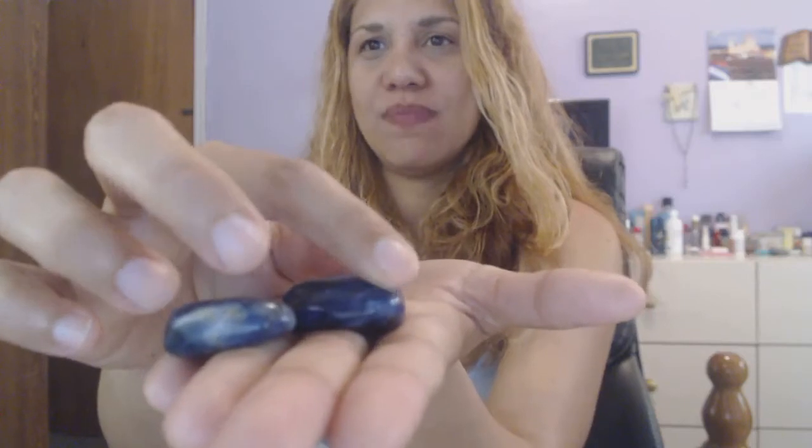Hi guys, today I'm going to be talking about this stone. It's called Sodalite, and it's so pretty, isn't it? Look at this color. It's blue with some white in it. You can see it, and this is known as the stone of sodium. It's a sodium stone because it has a high content of sodium.